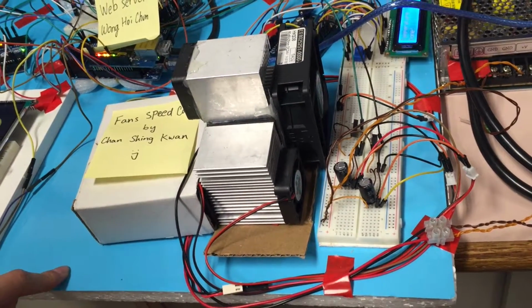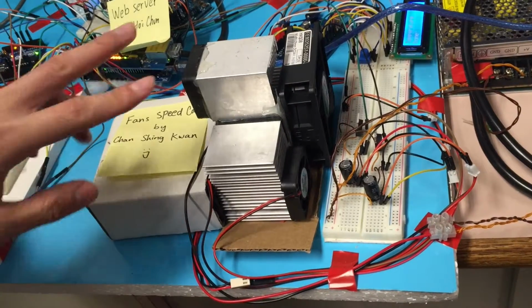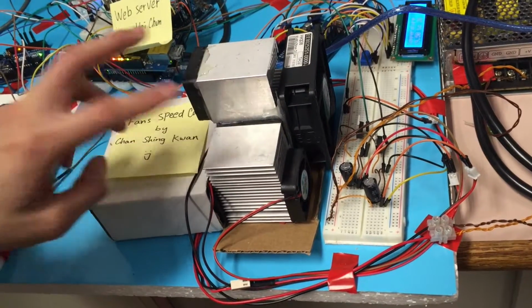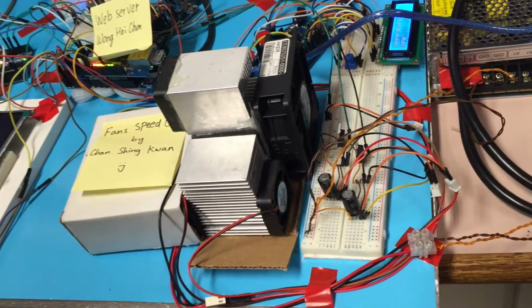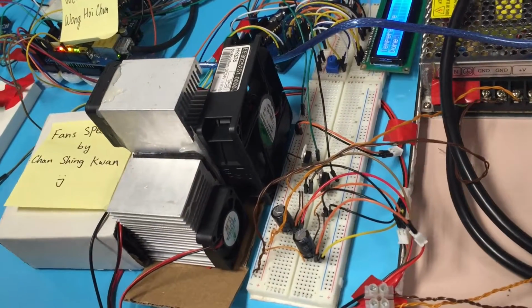Welcome to the Smart Fan Speed Control Room. There are two pairs of fans to emit hot wind and cold wind into the room to achieve air conditioning. So how smart is it?